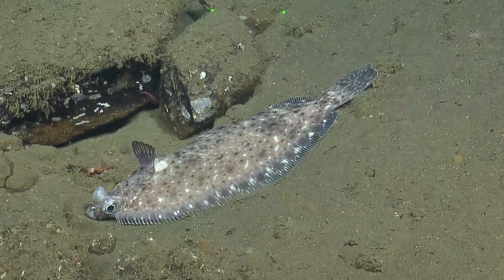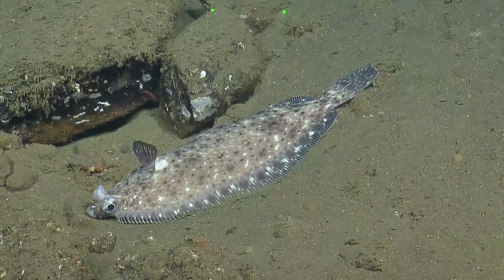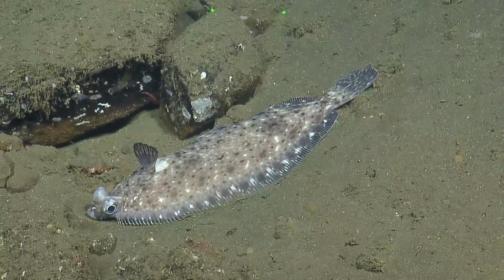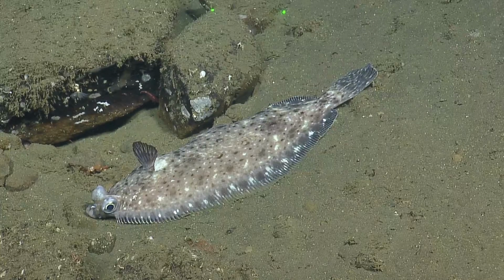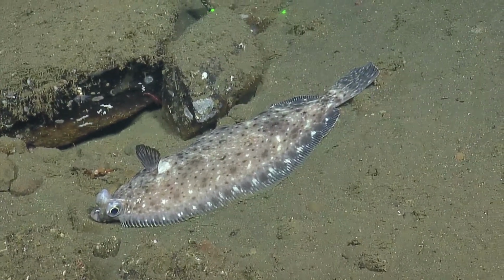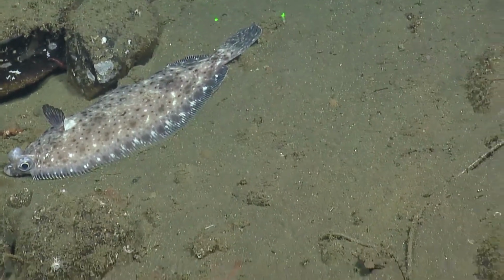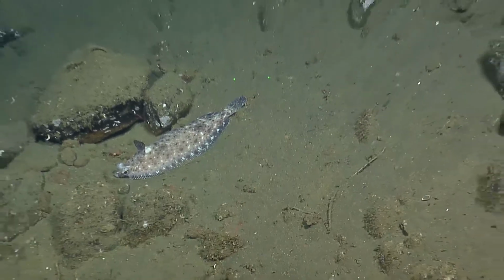But they're well suited to life on the bottom. And usually they just sort of lie in wait, and they can wait for something to come to them. This is what they do. This is the day in the life of a flatfish right here. Yeah, I would say this is a Dover sole again.